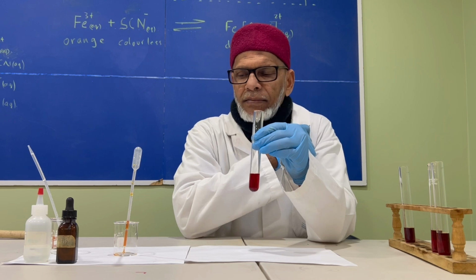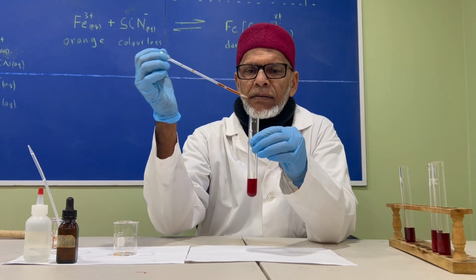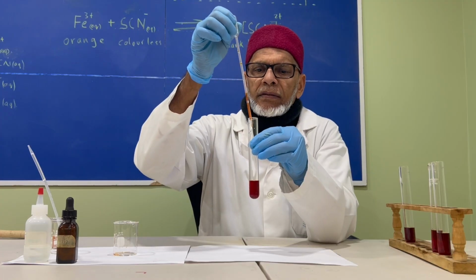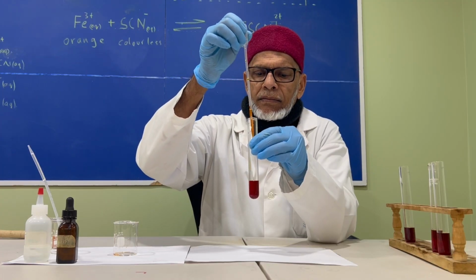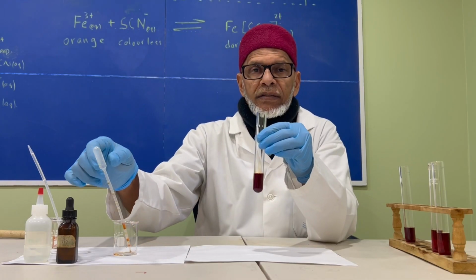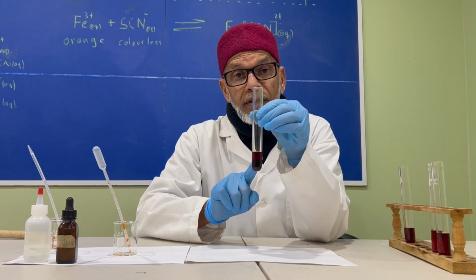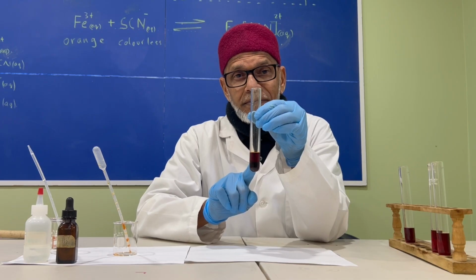Okay? All right. Here we go. This is a sample of iron inside here. Pay attention. What did you notice? You can see that this solution turned darker in color.